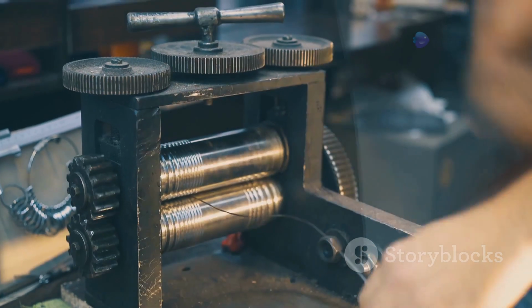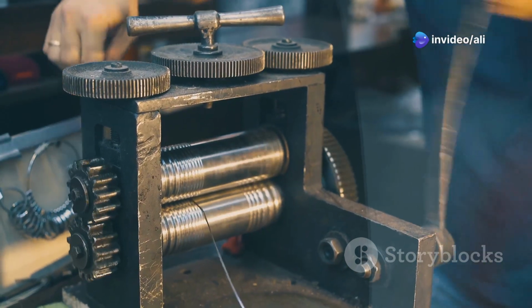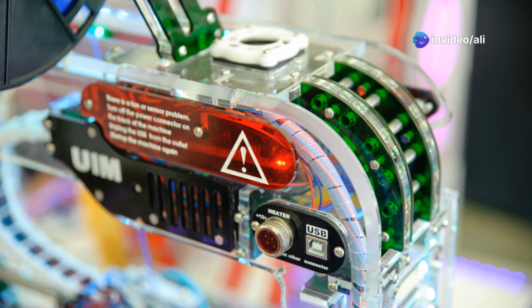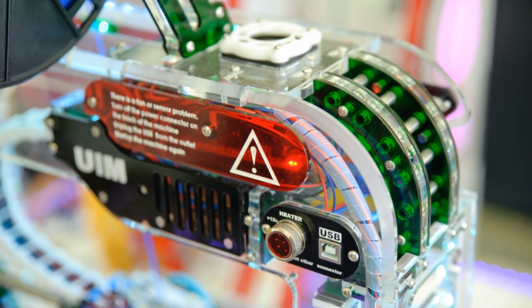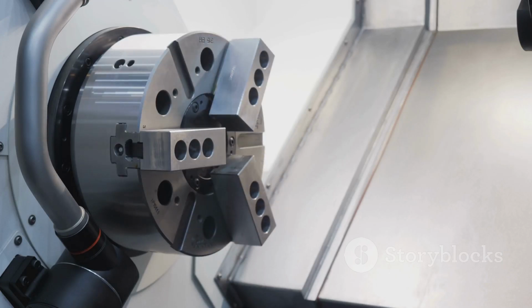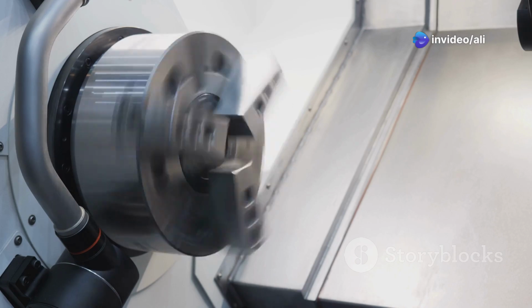Loose clothing and jewelry should be avoided as they can get entangled in the rotating machinery, leading to severe injuries. Always ensure that your clothing is snug and that any accessories are removed before starting work. Work-holding devices should be used to secure the workpiece firmly. This prevents the workpiece from moving or flying off during operation.